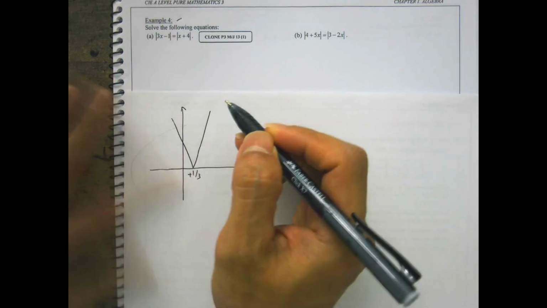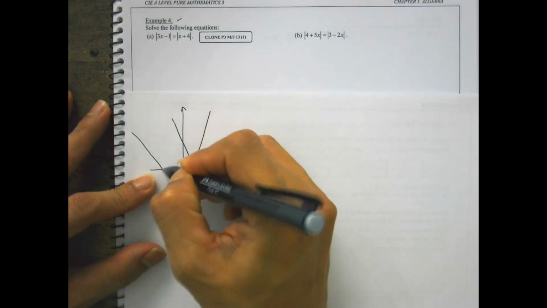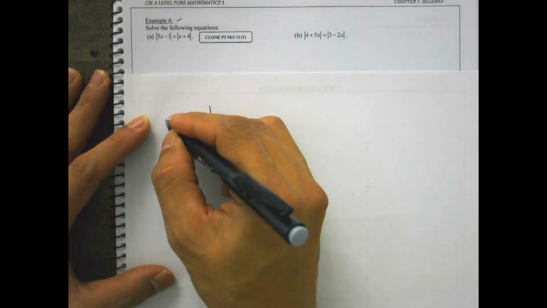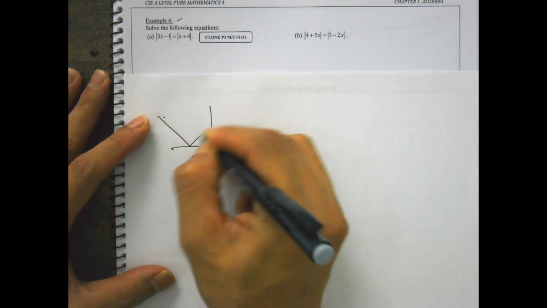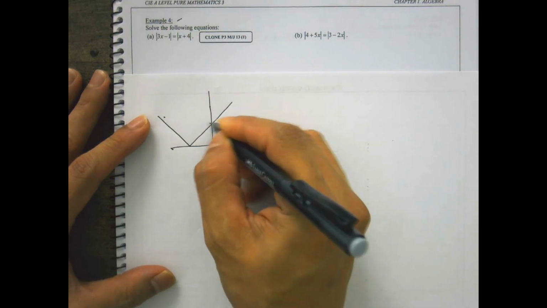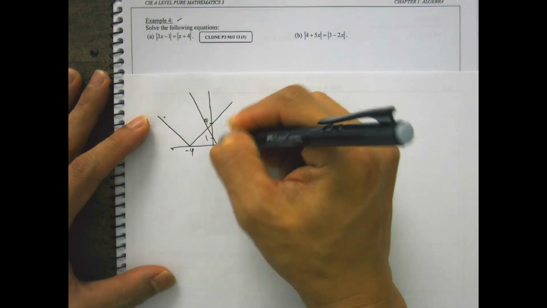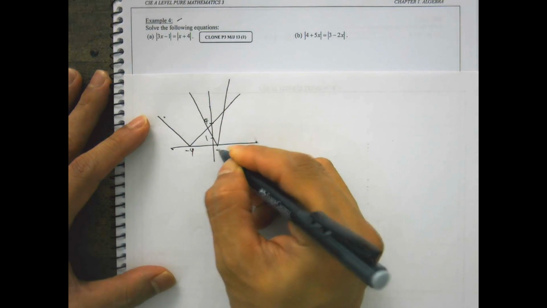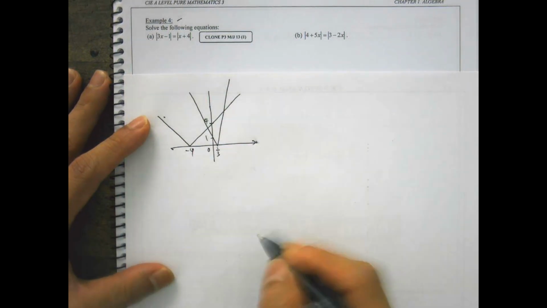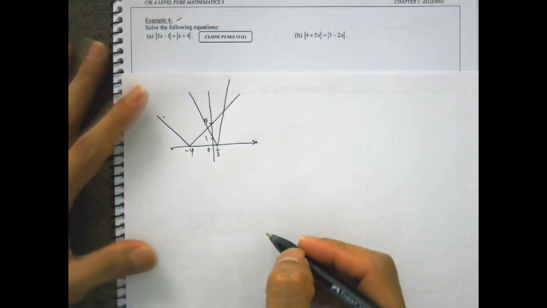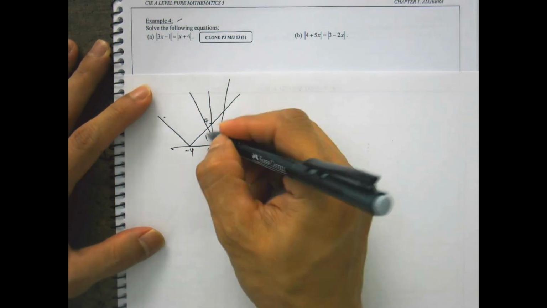This one will intercept at 4. Okay, maybe I draw it one more time, it's a bit hard to see. So you have this graph, intercept 4, lower gradient. This is 4 and negative 4. This is the higher gradient, but it intercepts here at 1, goes up this way. This is 1/3. So one way of looking at this is that the solution for this equation can be found by finding the intersection between these two graphs.